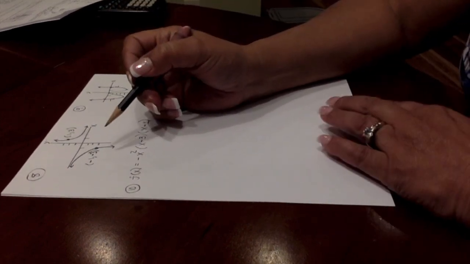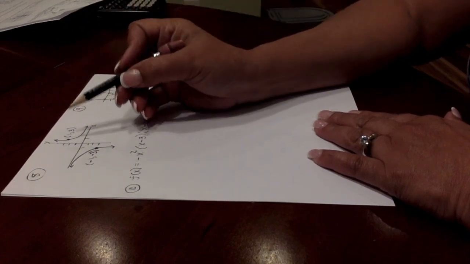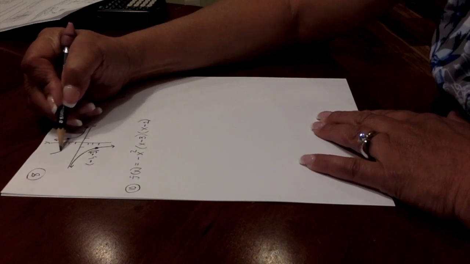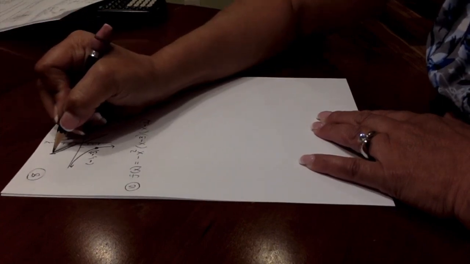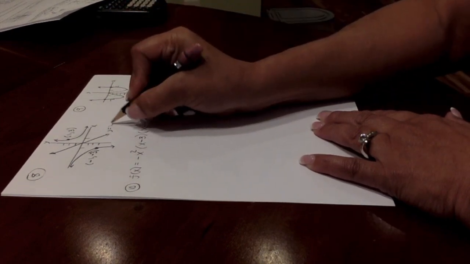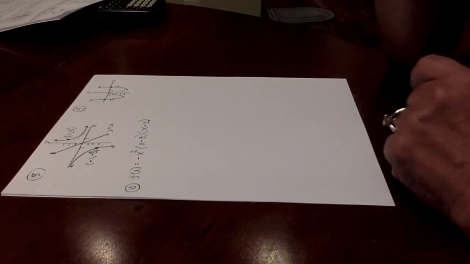When you have a graph that has origin symmetry, as this one has, you'll have the two pieces of the graph catty-corner to each other. You should be able to draw a line right through the origin. You're drawing the line called y equal to x. And on either side of that line, if you were to crease your paper right here and open it up, you would have mirror images.